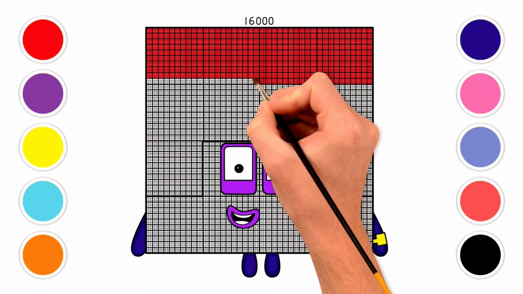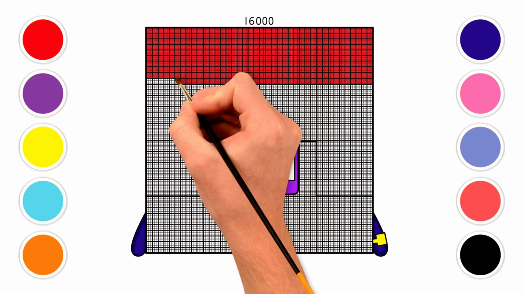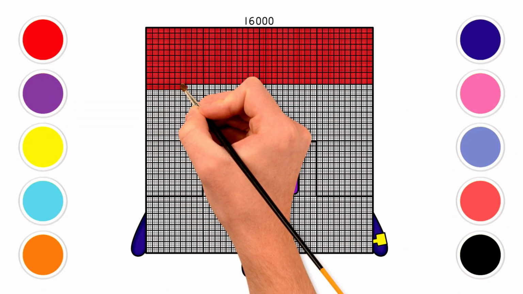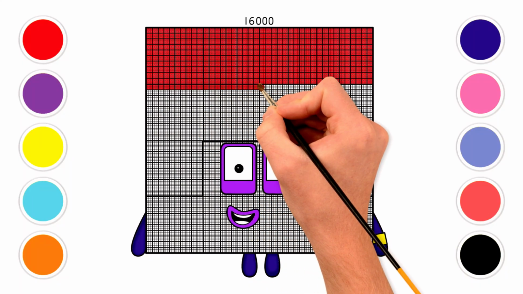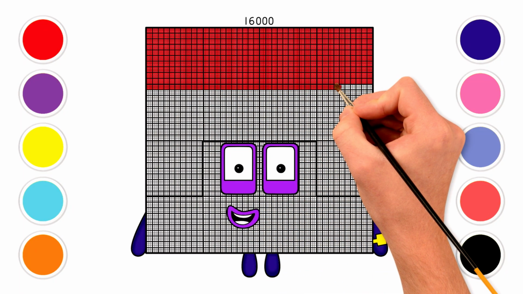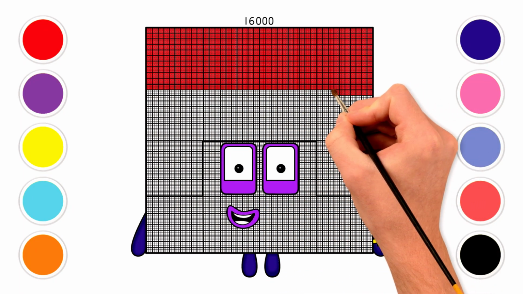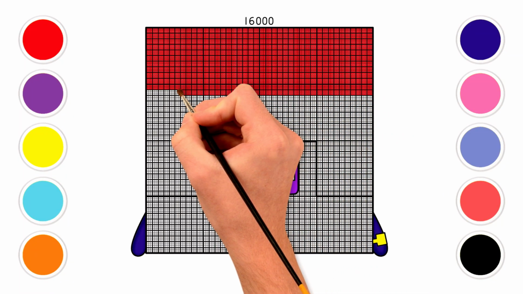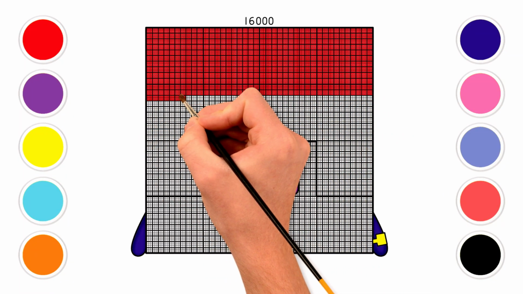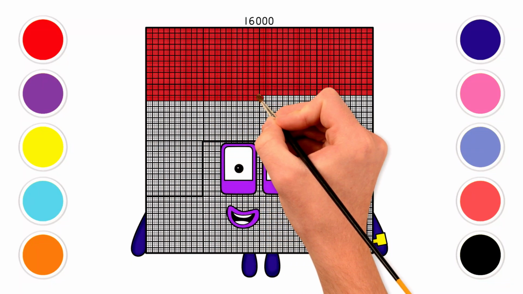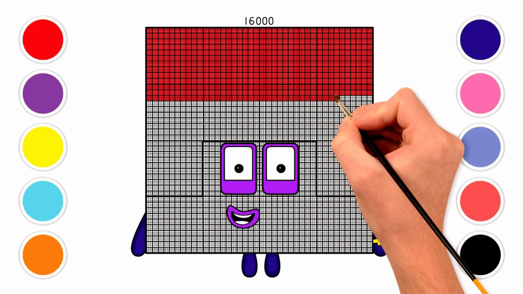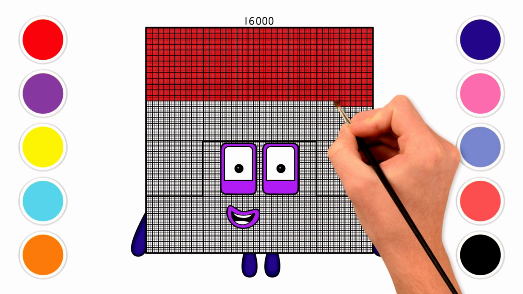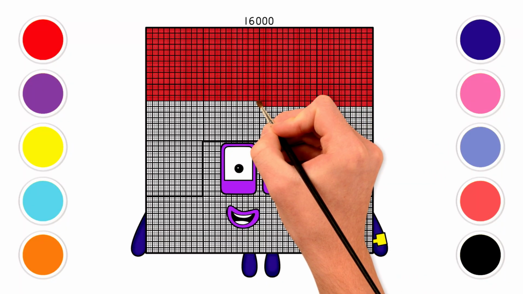Amazing. Slow coloring challenge. Color slowly, nicely, neatly, carefully. You're doing great. Fast coloring challenge. Ready? Fast. Fast. Fast. Now, stop.